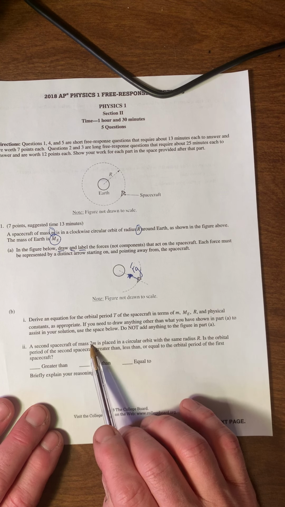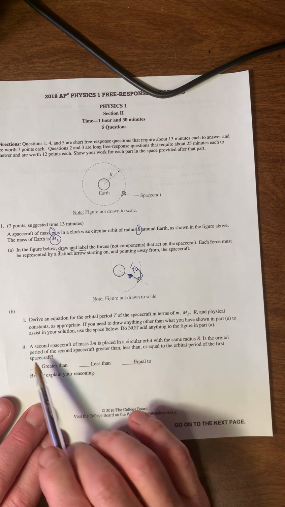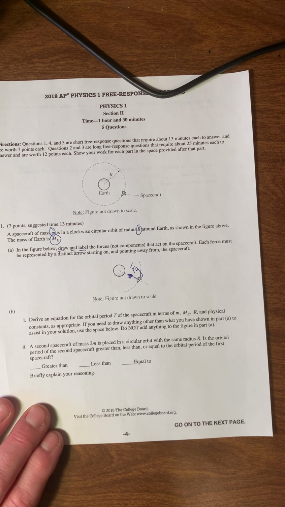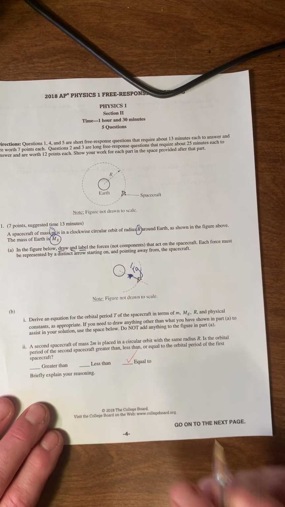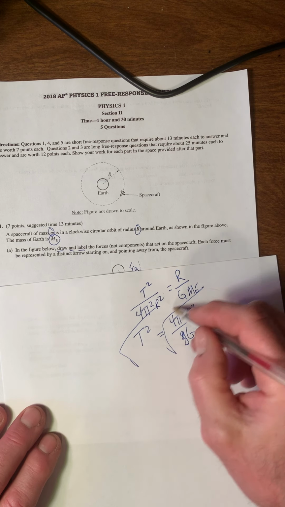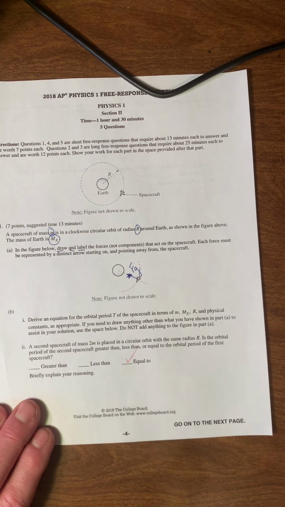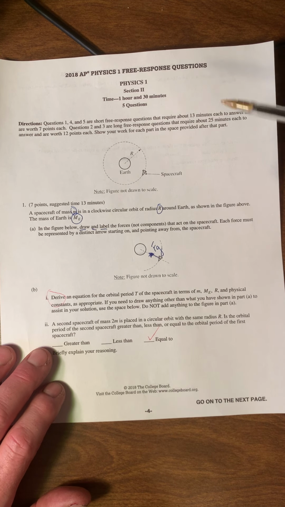A second spacecraft of mass 2M is placed in a circular orbit with the same radius r. Is the orbital period of the second spacecraft greater than, less than, or equal to the orbital period of the first? That doesn't change. It doesn't change because the mass of the spacecraft canceled out. It's not in your solution. So it has nothing to do with the problem, which happens a lot in circular motion problems. And that's how you explain it, by the way. Go back to the formula you just derived and say, according to that formula, the mass of the spacecraft has nothing to do with the orbital period.